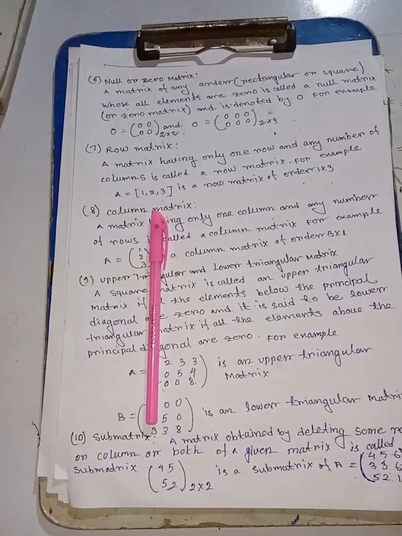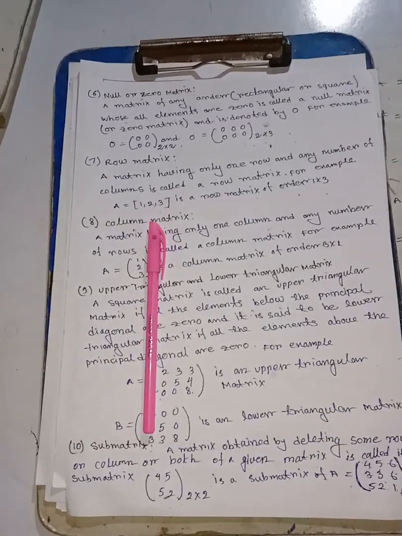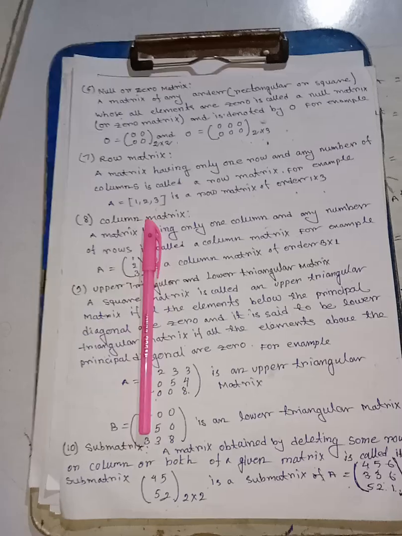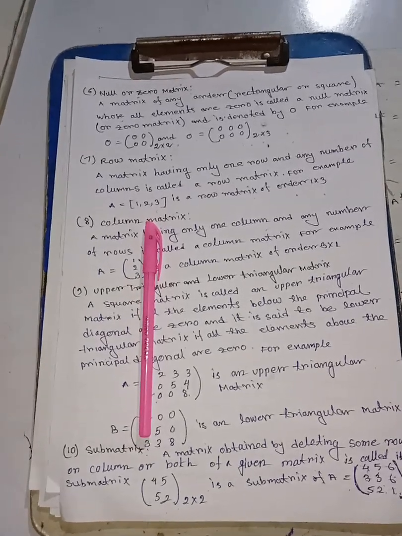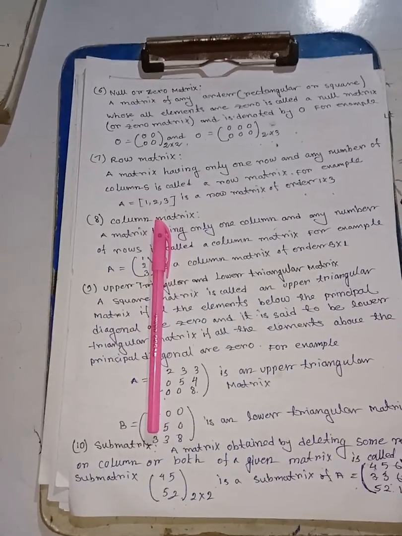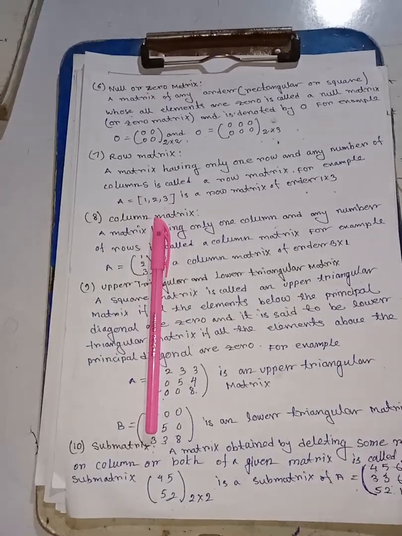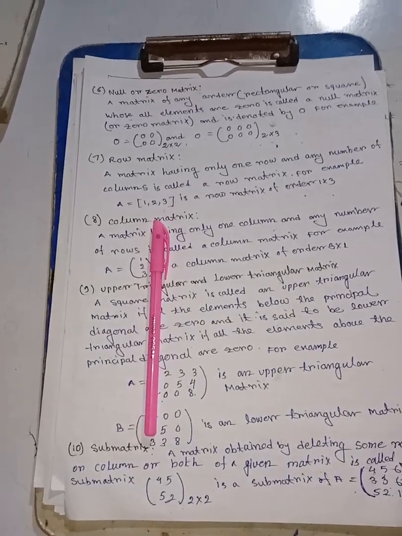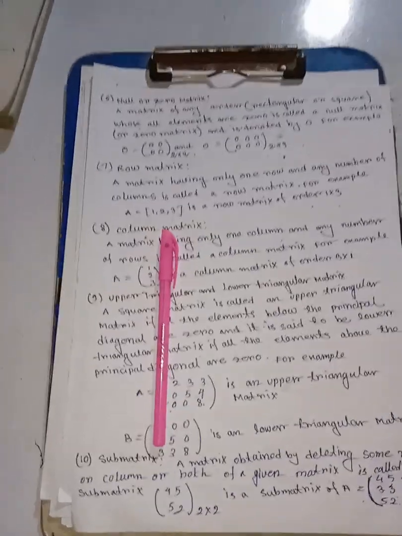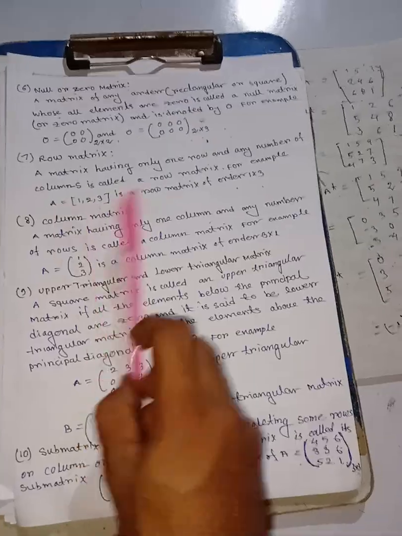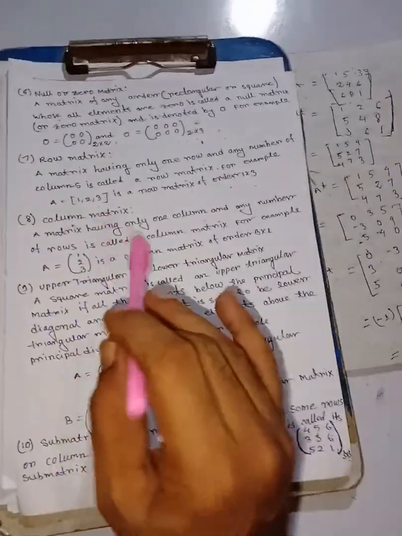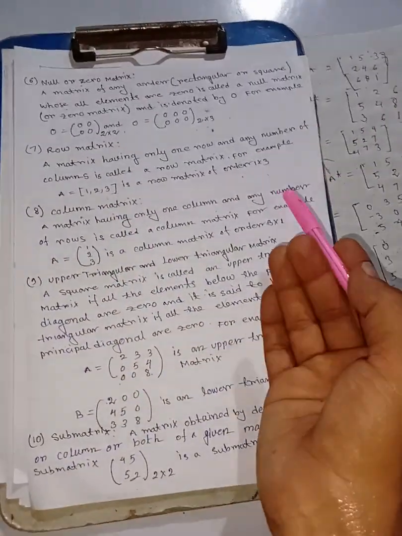Eight types of matrix. Definition of column matrix. A matrix having only one column and any number of rows is called a column matrix.